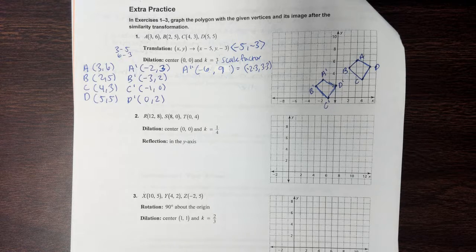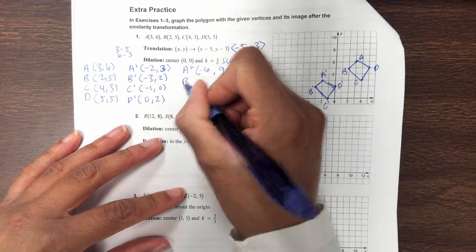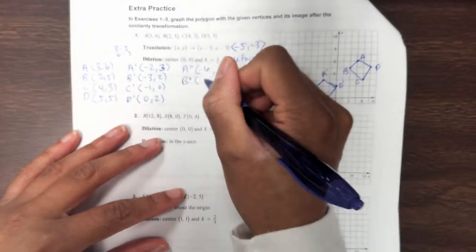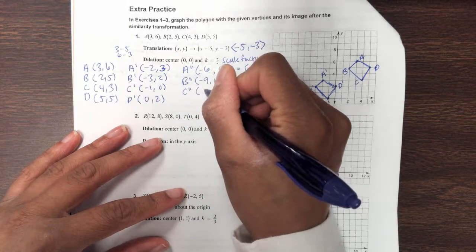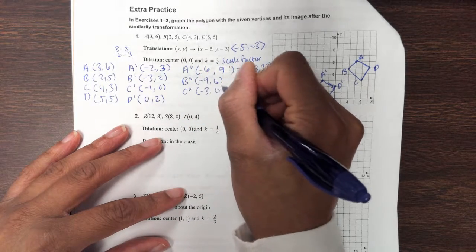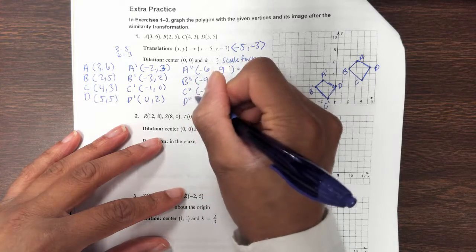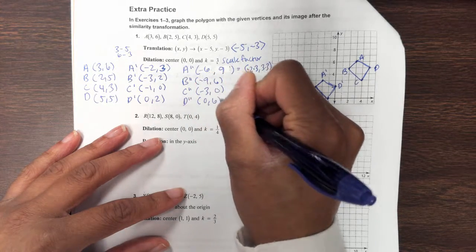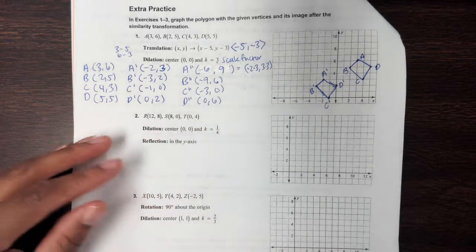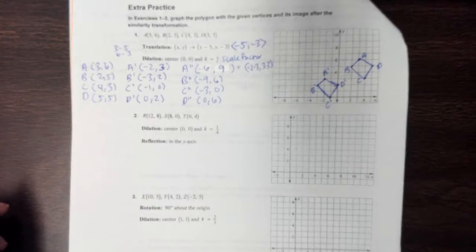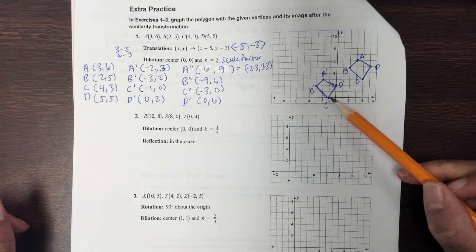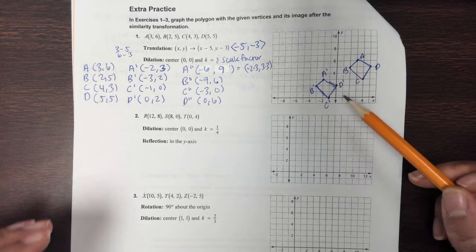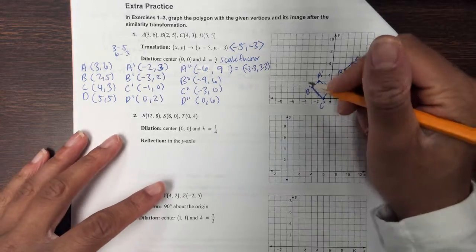And so when we do the rest for all of them, I have B double prime is -9, 6. C double prime is -3, 0. And D double prime is 0, 6. And so I'm going to graph this one as well. I'm going to use a pencil because it does overlap over our first image. And so please don't be alarmed when I do use this pencil.